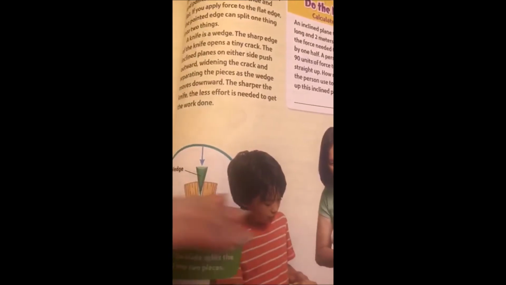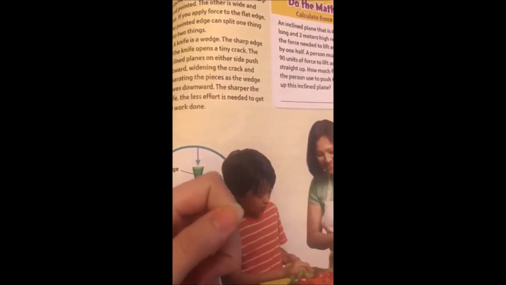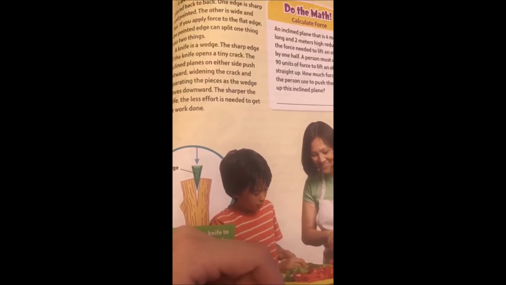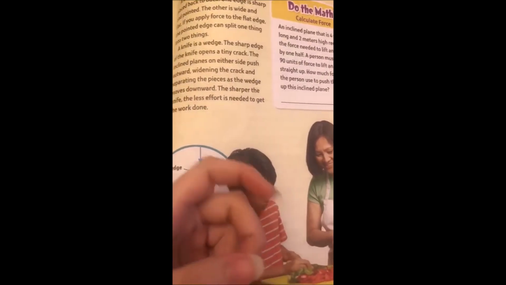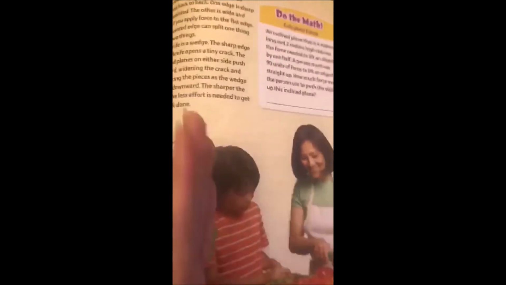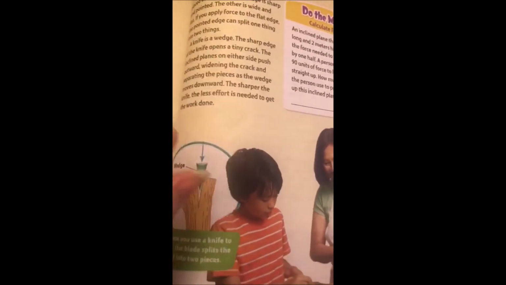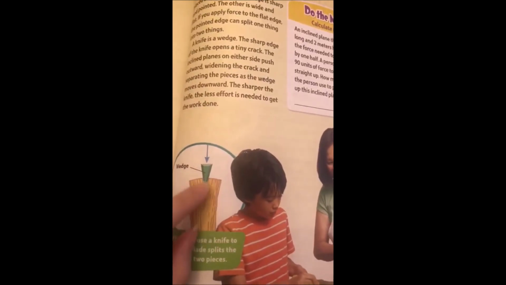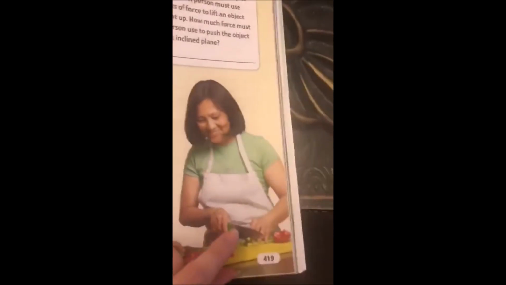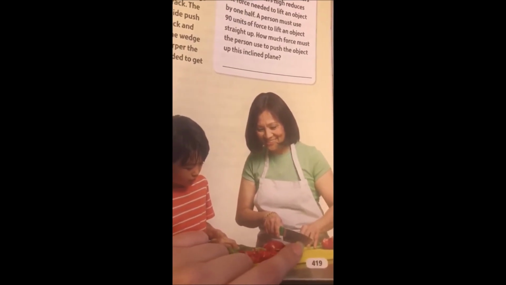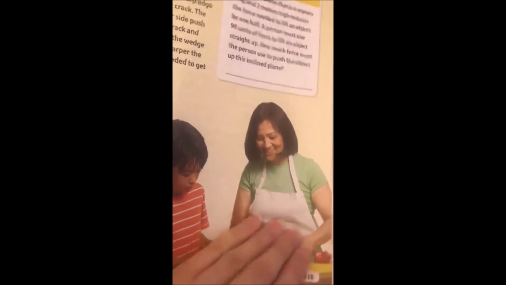It makes cutting something easier, okay? So here it is a plane, but one side is very sharp and one side is normal. Again, with the knife here, it's very sharp. As they said here, the sharper, the less effort, okay? So it's a kind of plane.